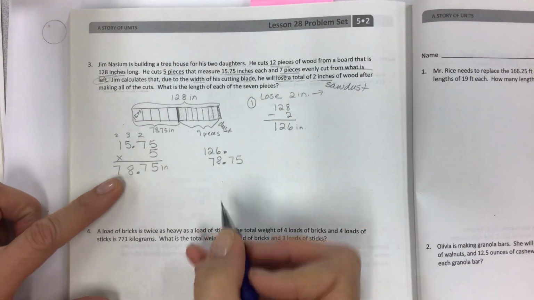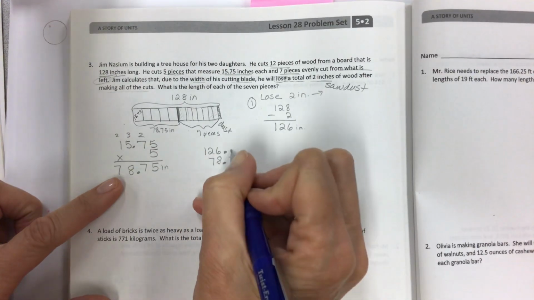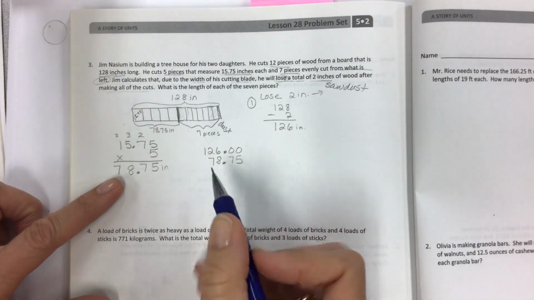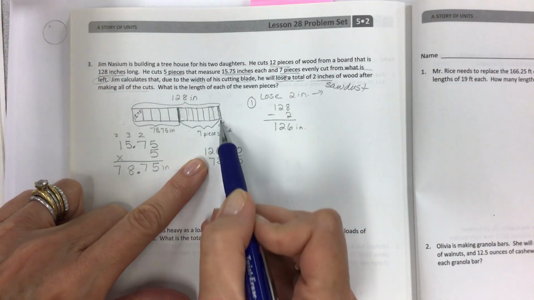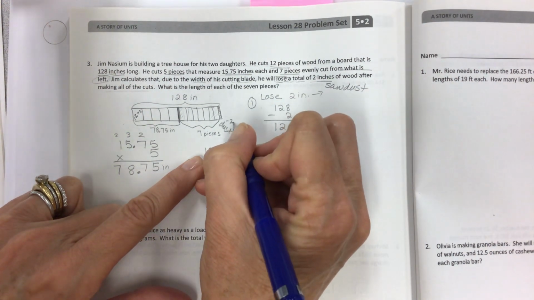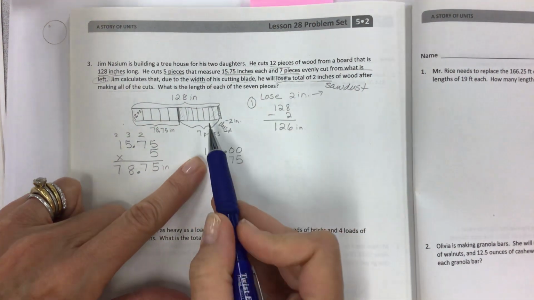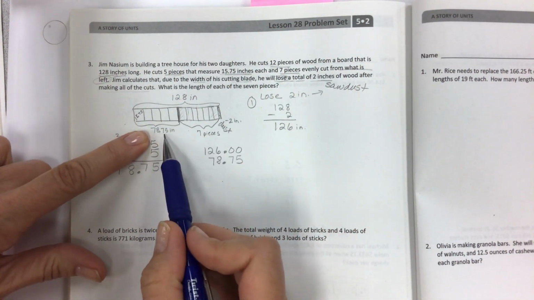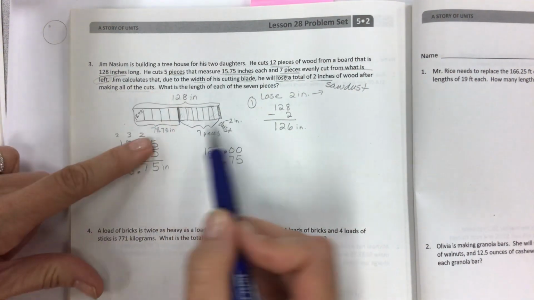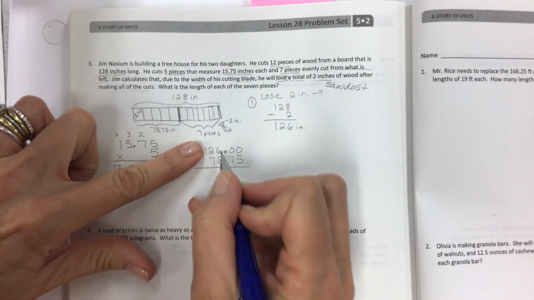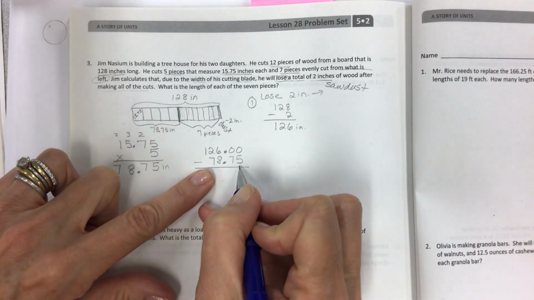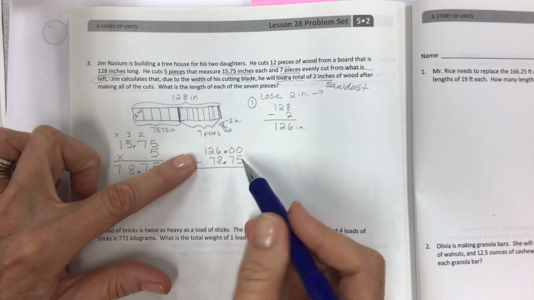What are you doing, Mrs. Setness? You can't line them up like that, and you're not going to flip it around. 126 is the total I have left after taking off the minus 2 inches in dust. Okay, I know that this is the amount that I have to take away from the 126 that's left. So this is the whole, and this is what I'm subtracting. So you have to do it in this order.